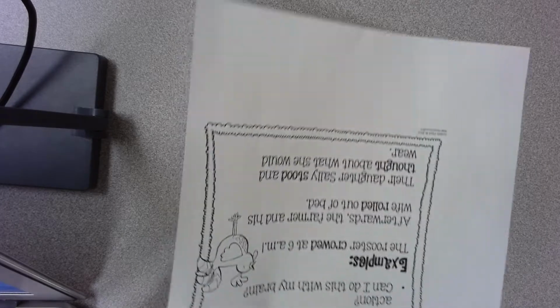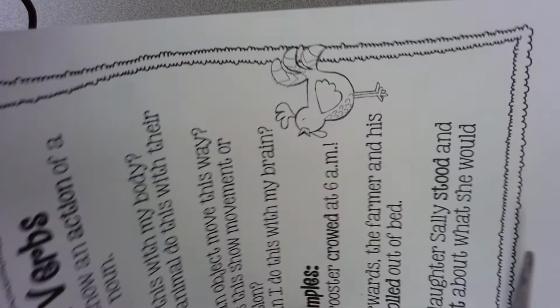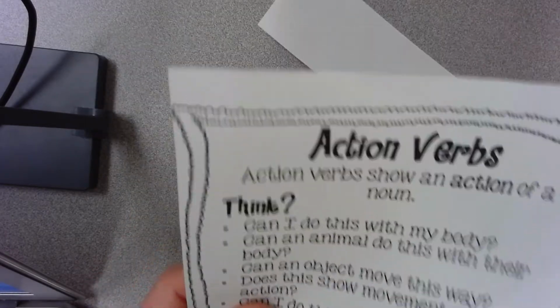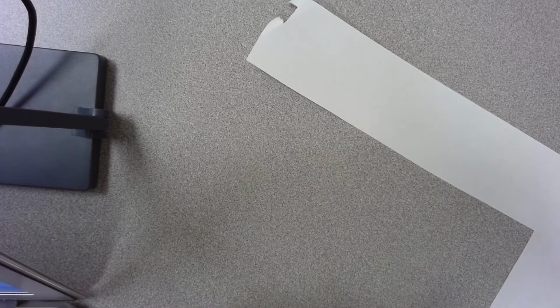We're just looking at action verbs today. So I'm going to cut this all the way around the outside. And these are the typical verbs that you think of, or the types of verbs you think of when you hear the word verb. So it's an action of some sort, someone is doing something, or something is doing something.